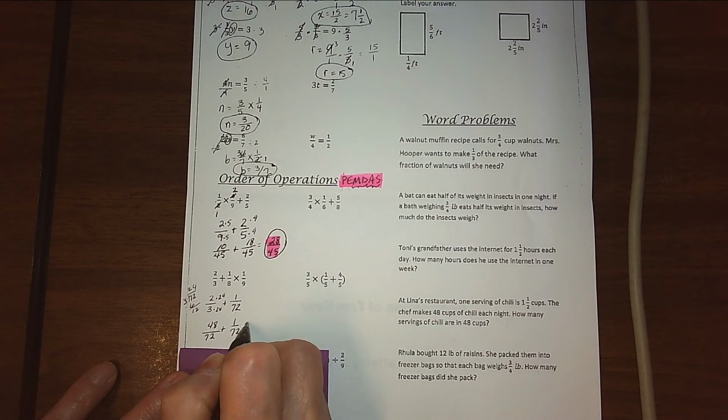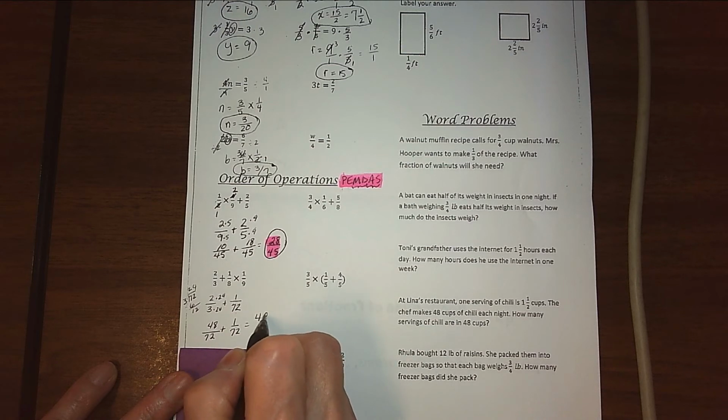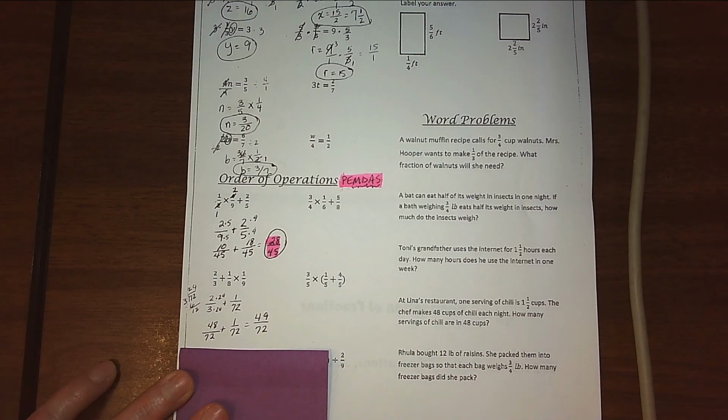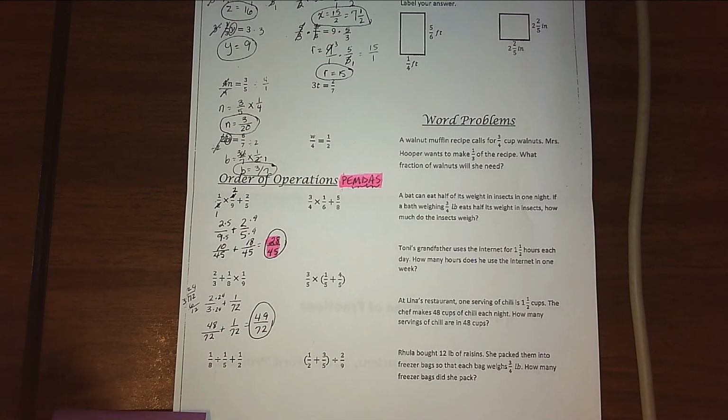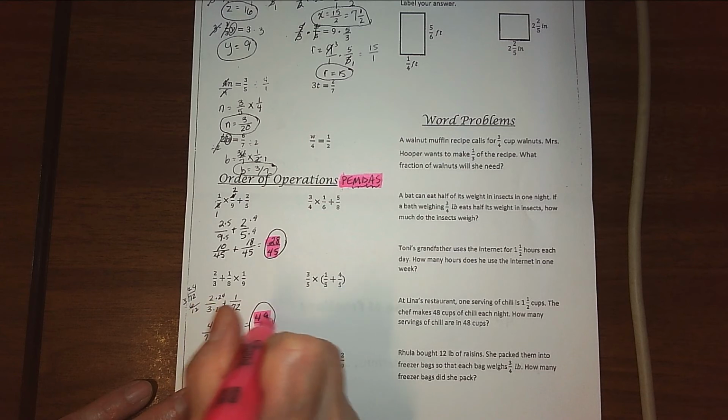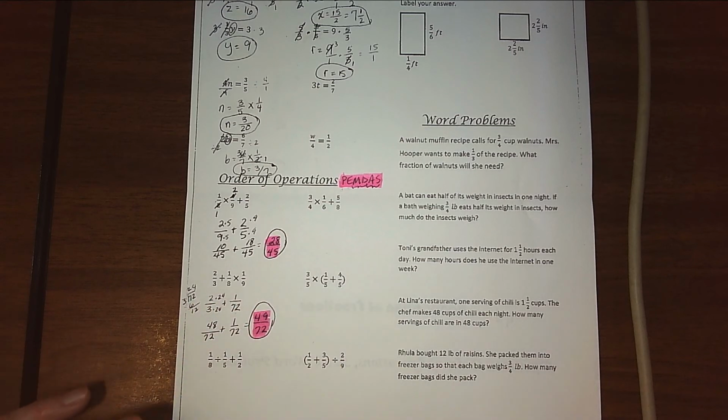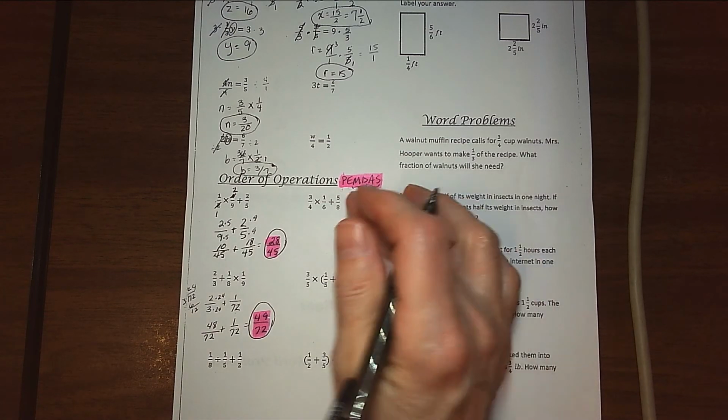Now I'm ready to add, and I get 49 for my top, and bring my denominator over, 49/72. And that cannot be reduced, so there is my final answer on that one. Alrighty. Just going to highlight that so that you can pick it out easily. Okay, so I'm going to skip over number 3 for right now. We'll do that one in class, and number 4 as well.